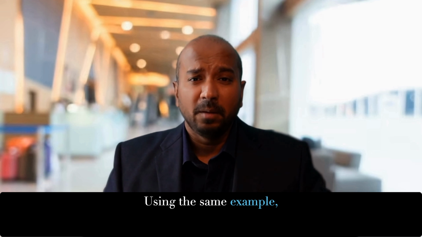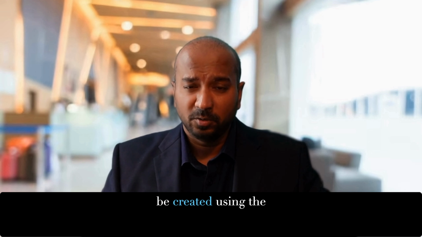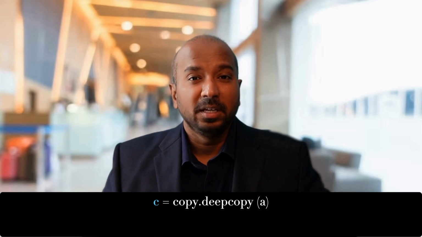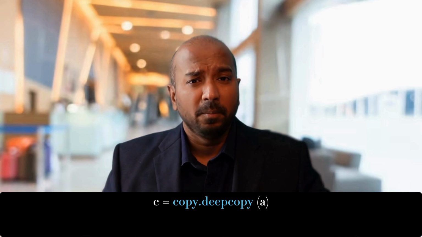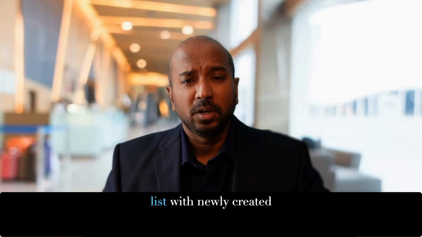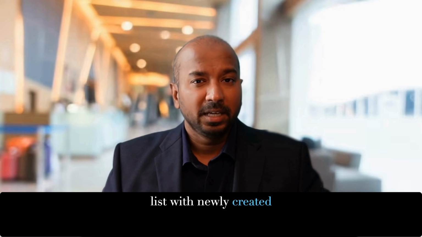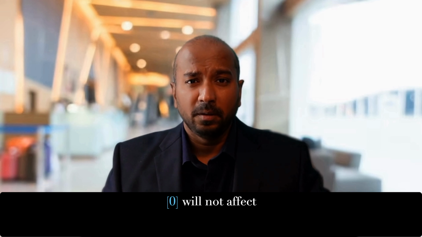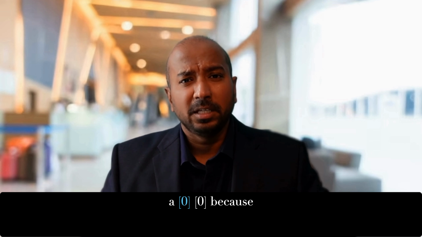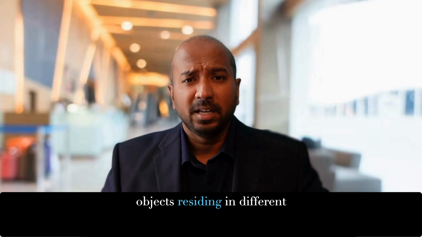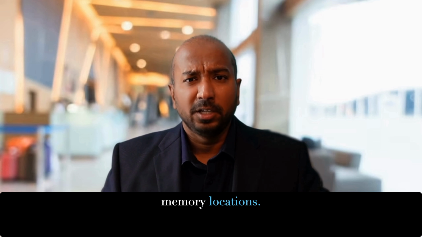Using the same example, a deep copy can be created using the copy module: import copy, C = copy.deepcopy(A). In this case, C is a completely new list with newly created inner lists. Changes to C[0][0] will not affect A[0][0] because they are now distinct objects residing in different memory locations.